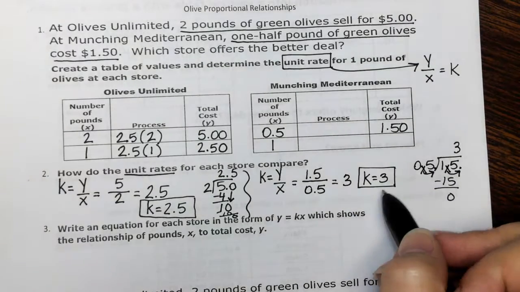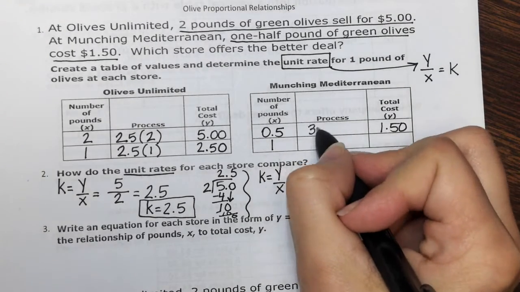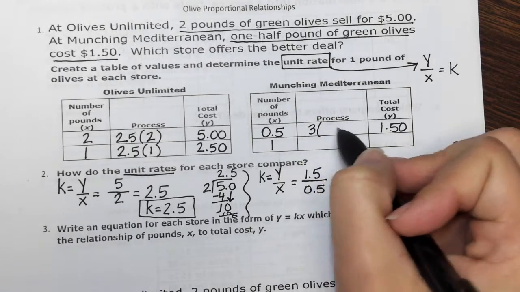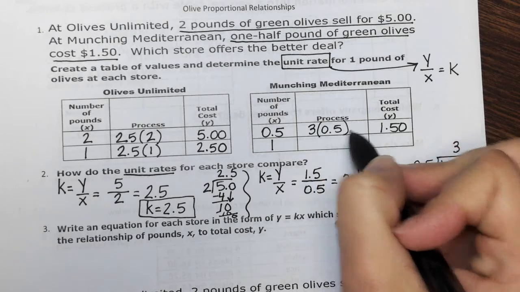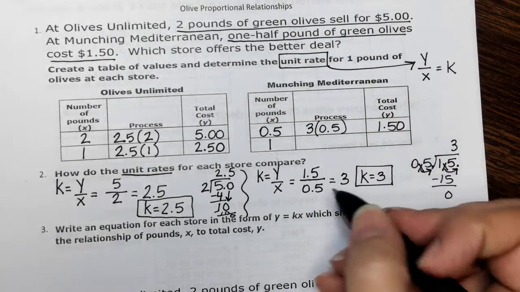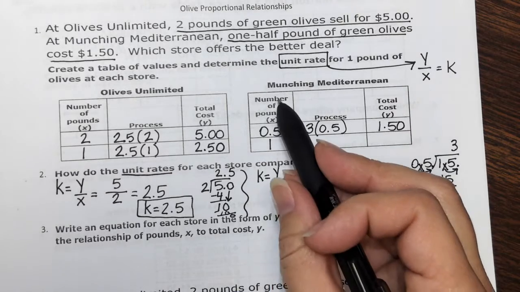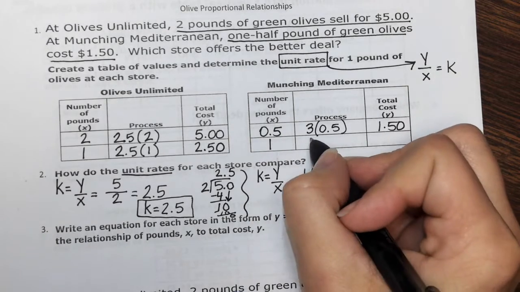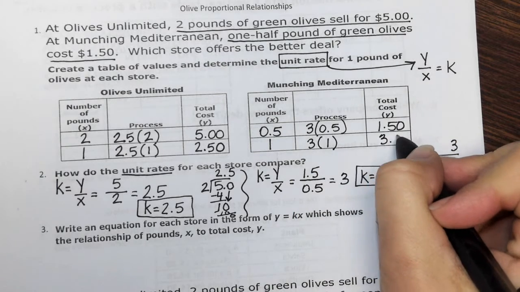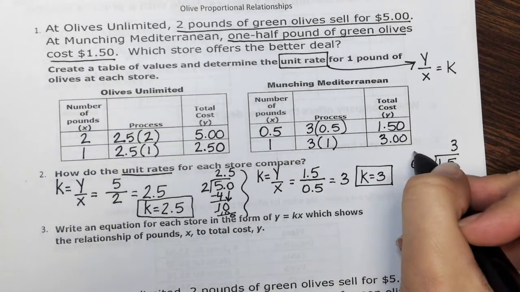So our K value is 3. If our K value is 3, our coefficient is 3. That's what we put first in our process. Then we multiply it times our X value. 3 times 0.5, we already know, is 1.5, or $1.50. If we want to find the price for 1 pound, we use that same process. 3 times 1 is 3. Or we could even write it like this, $3.